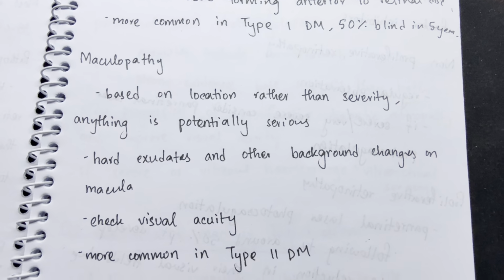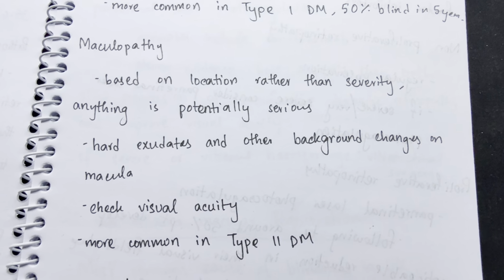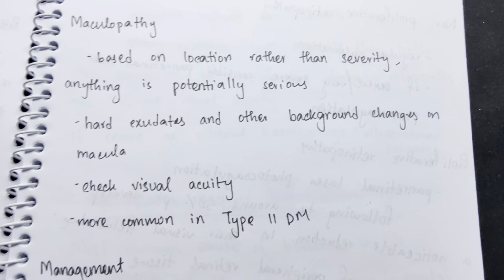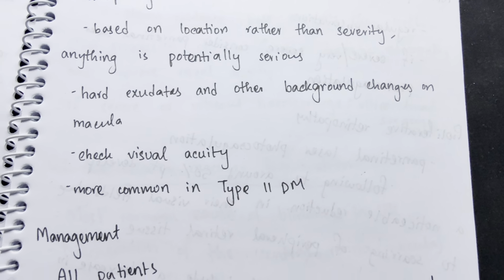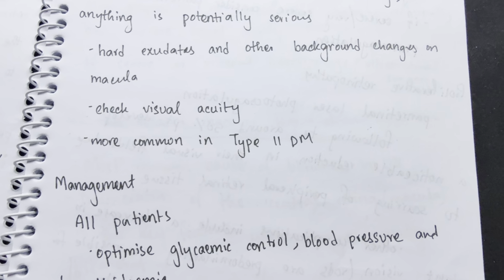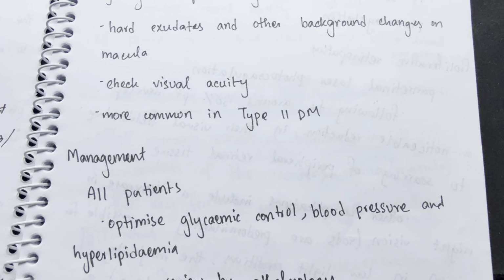In maculopathy, it is based on location rather than severity. Anything is potentially serious. Hard exudates and other background changes in macula. We should check visual acuity, and more common in type 2 diabetes mellitus.